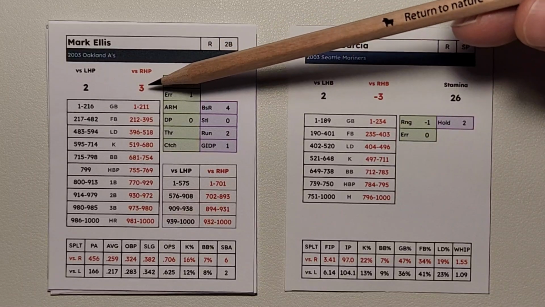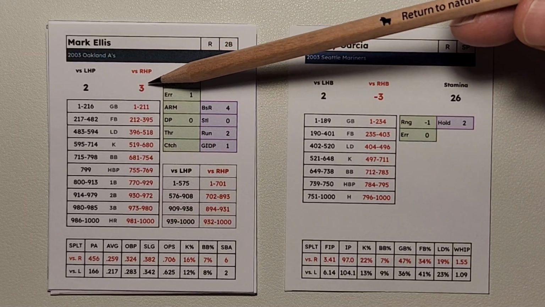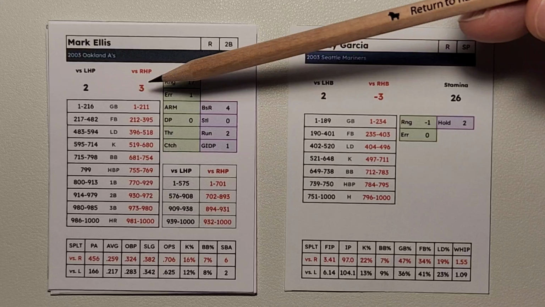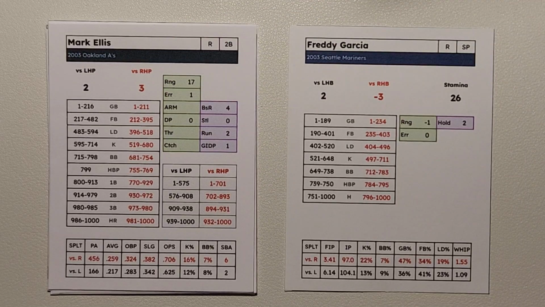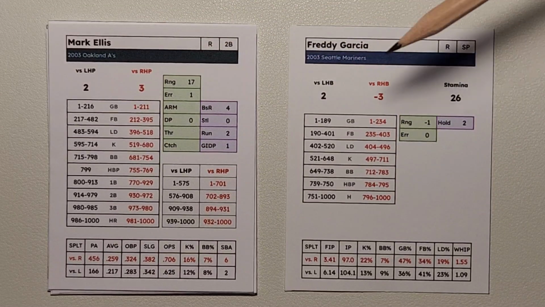For a batter, being above average is good, so plus numbers are good for batters. For Ellis, he is +3. I don't know what the percentages are, but he's above average in those categories versus right and left-handed pitching.